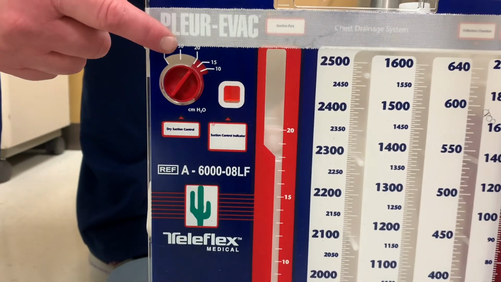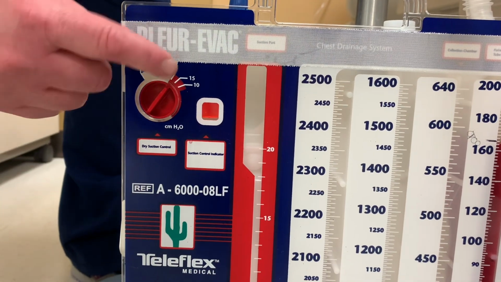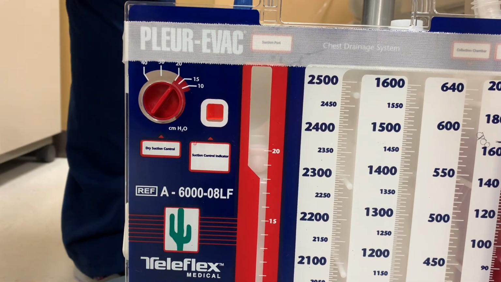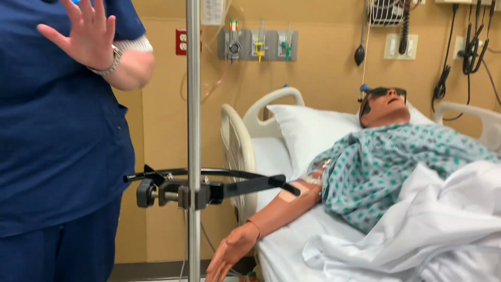Our order says for suction to be at -20, which this dial is how you get to -20. There's a 15, there's a 10, but normally it's just at 20. Okay, so that's an order with suction.